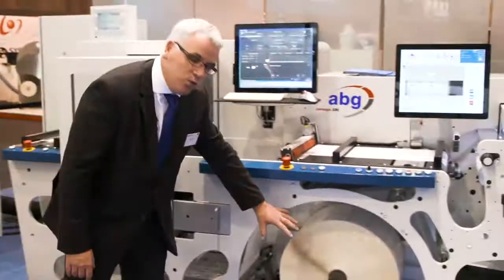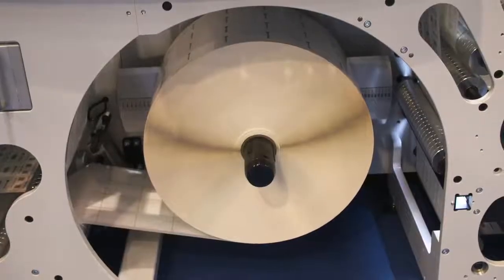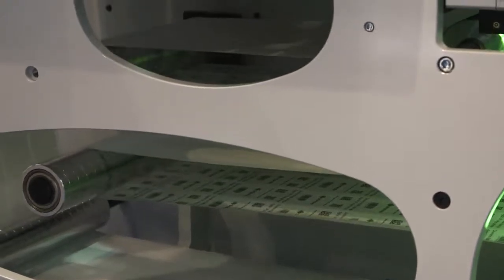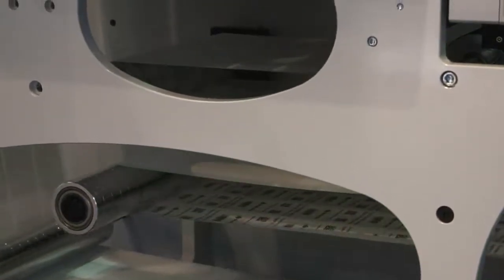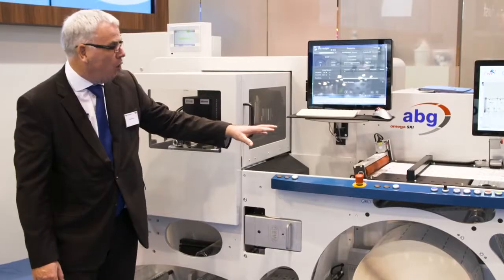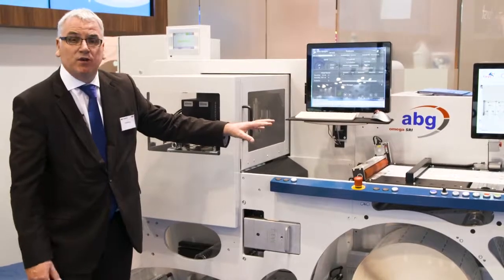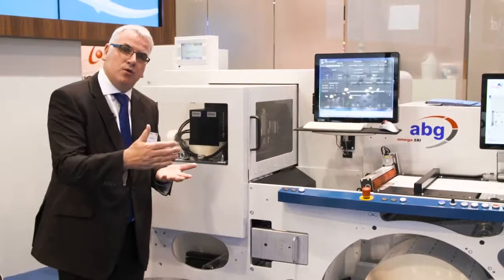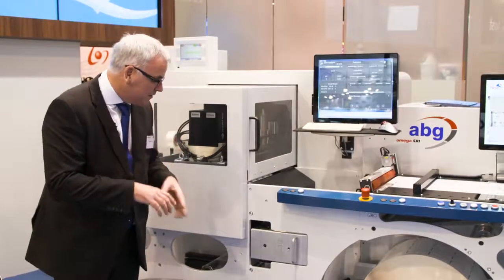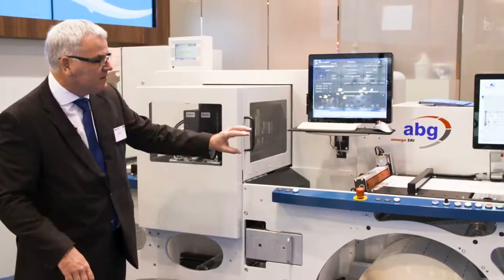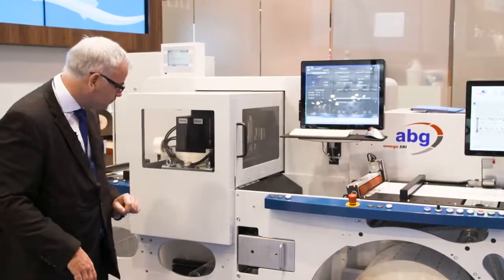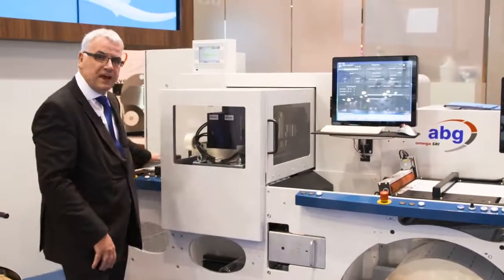Here we have an unwind. It goes into a buffer system. The purpose of the buffer system is so we can reverse the web where we have missing labels or potentially any quality issues, and we want to maintain the data sequence all the way through the production job. So this allows us to reverse the web so we can take out those and reprint to keep the sequence consistent.